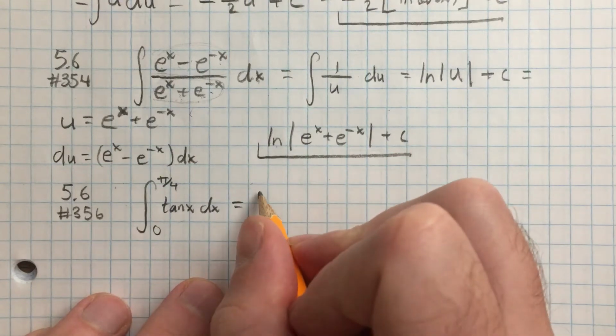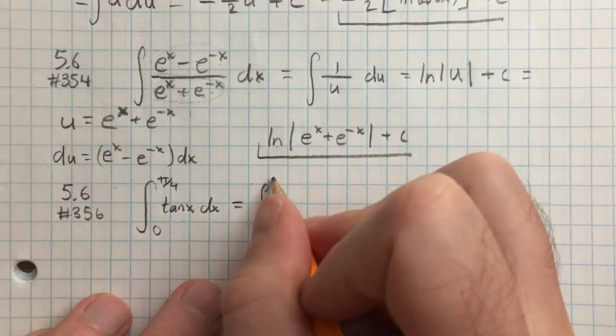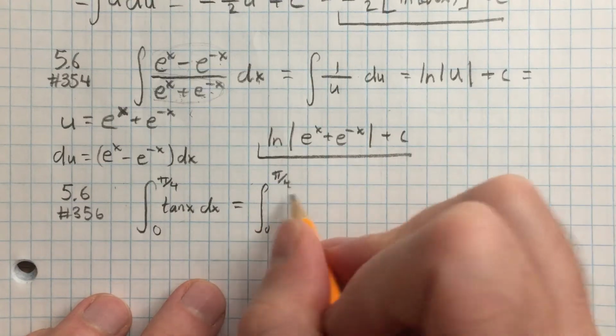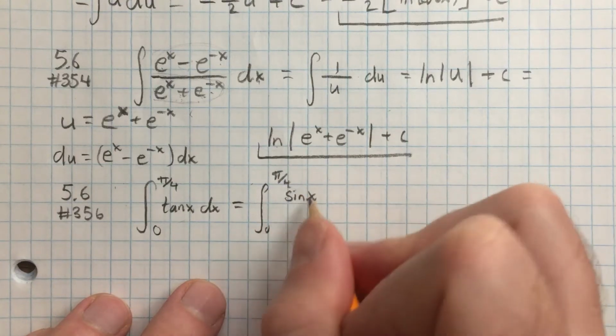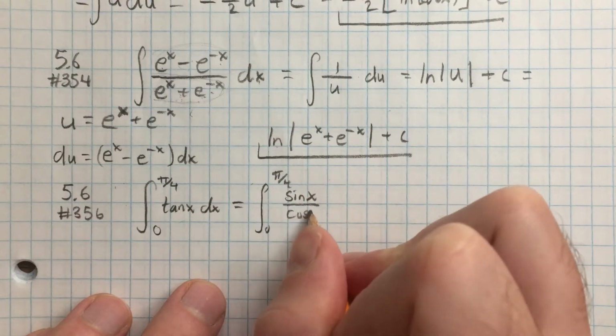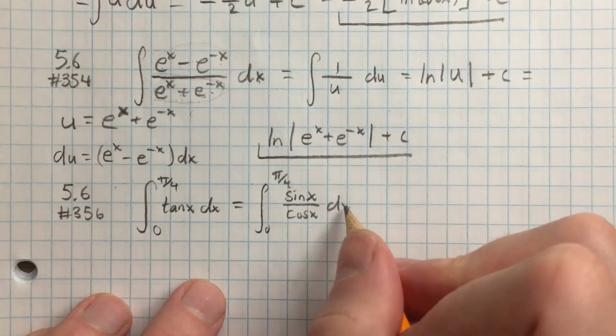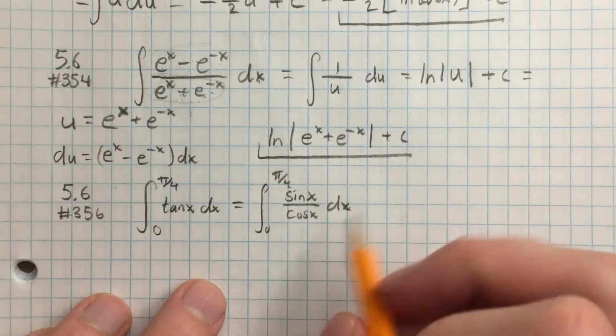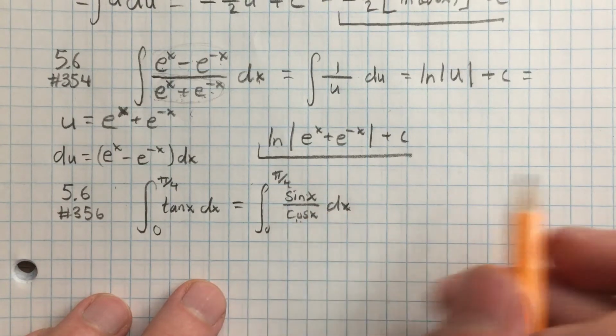But we can rewrite tan x as sine on cos, and it'll be very similar to the situation we had a moment ago, where again the derivative of one is the other, right? The derivative of sine is cos, the derivative of cos is negative sine.